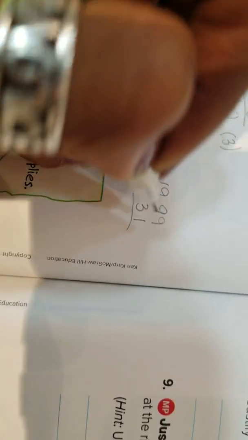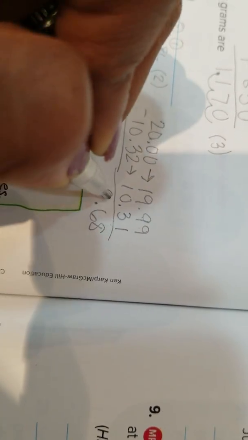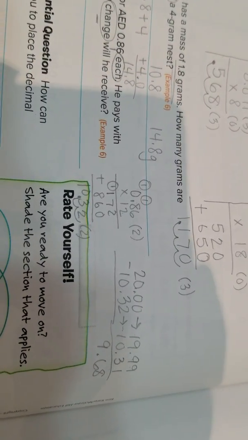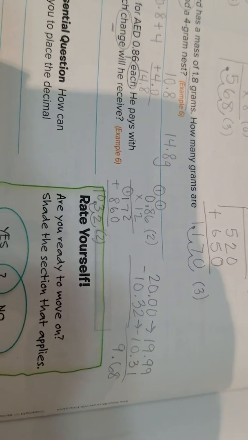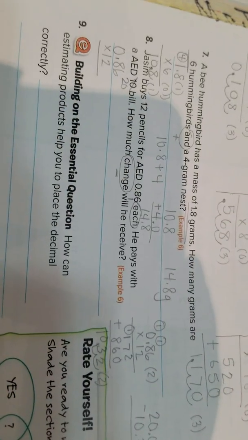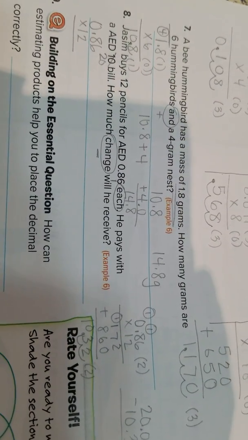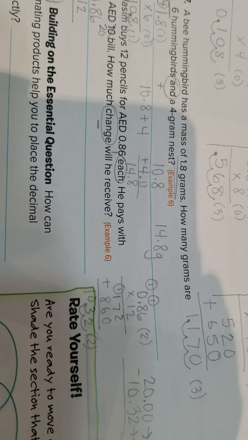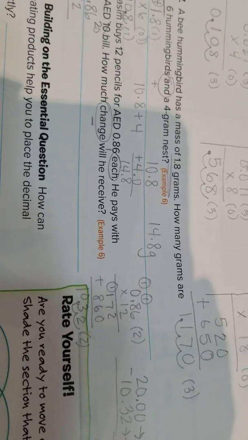This becomes 10.31. 9 minus 1 is 8. 9 minus 3 is 6. 9 minus 0 is 9. 1 minus 1 is 0. So if it was a 20 dirham bill, then he would receive 9.68 AED in change. He would not be able to pay with a 10 dirham bill because the total is 10.32.